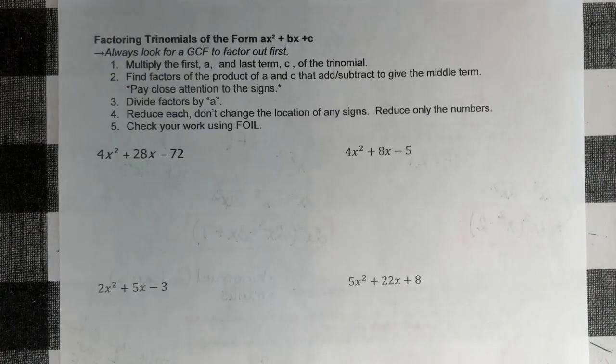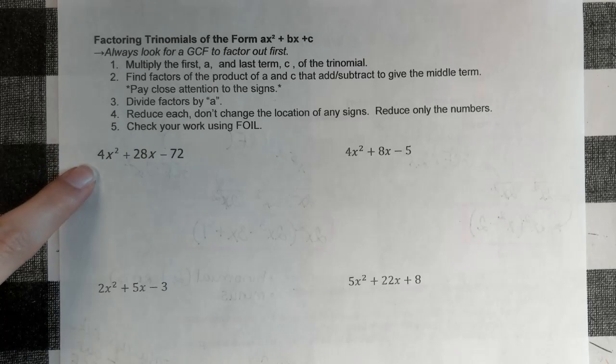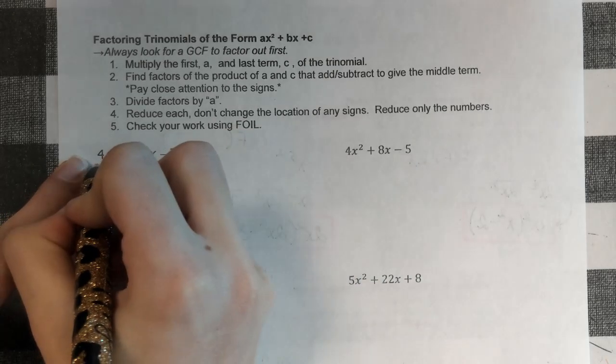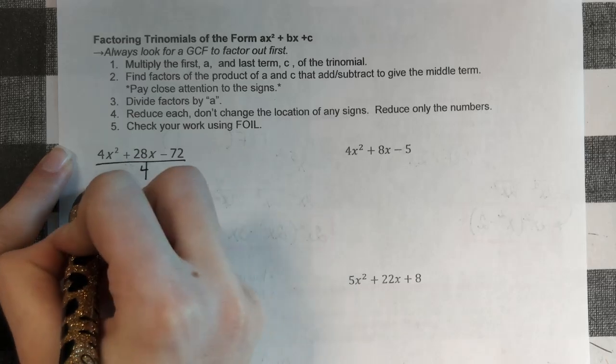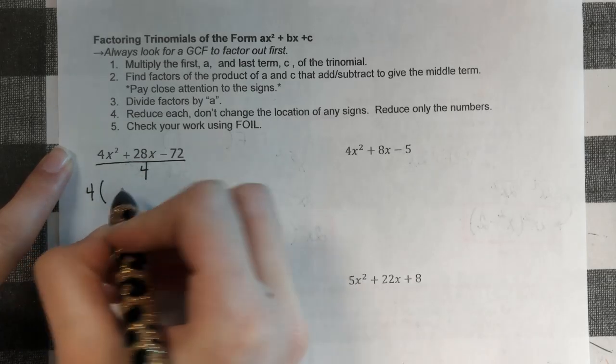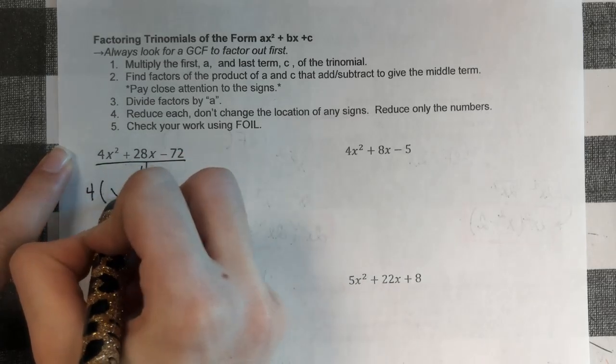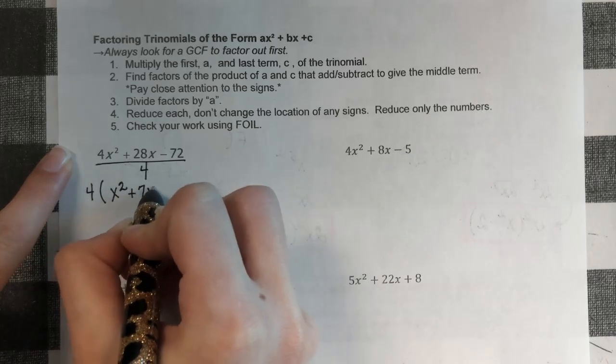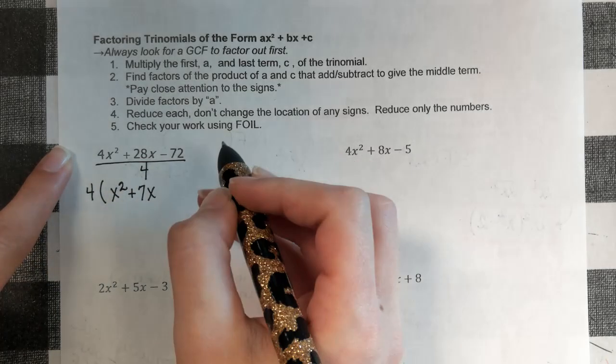Now, what happens when I have a coefficient in front of x squared? This is where you have to check for a GCF. Okay. If I have 4x squared plus 28x minus 72, do I have a GCF between 4, 28, and 72? I could divide all of this by 4, and I put that 4 out front. And when I divide 4x squared by 4, it leaves me with x squared. 28x divided by 4 is 7x. And then negative 72 divided by 4 leaves me with negative 18.